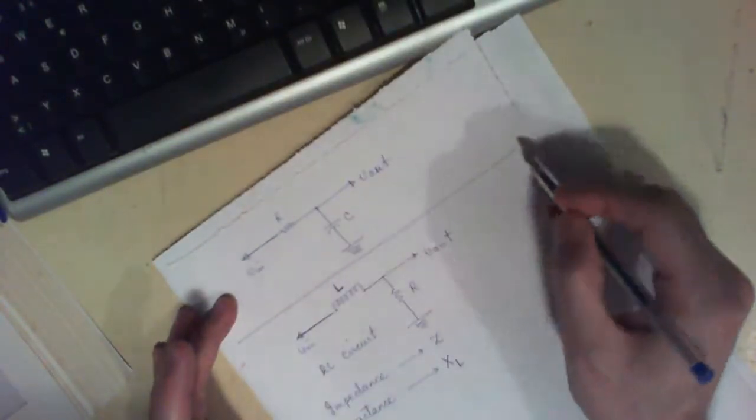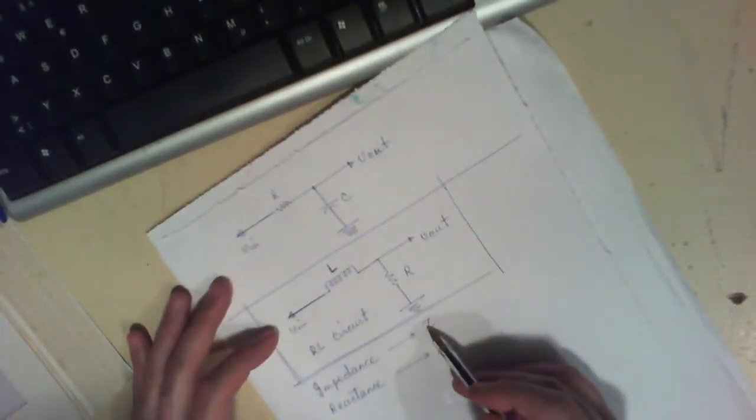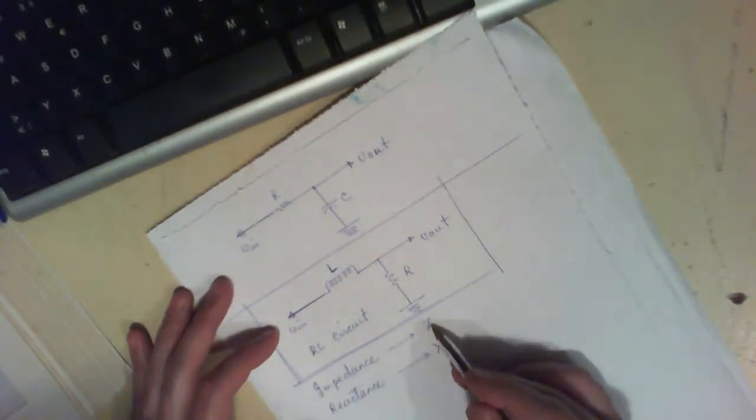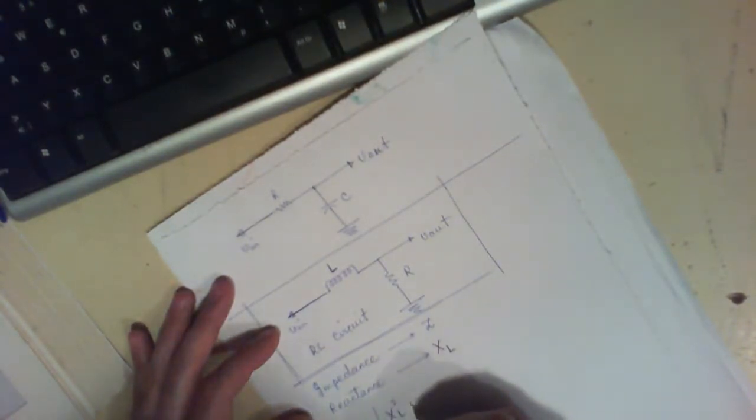Okay, so then in this particular circuit that we have here, your Z is going to be equal to the square root of X of L, whole squared, plus R squared.